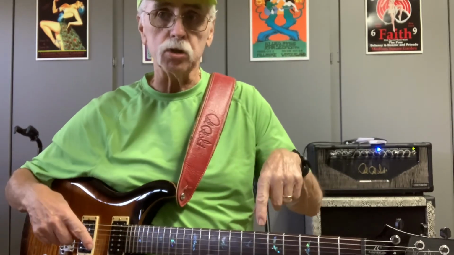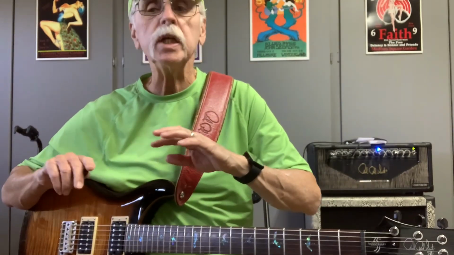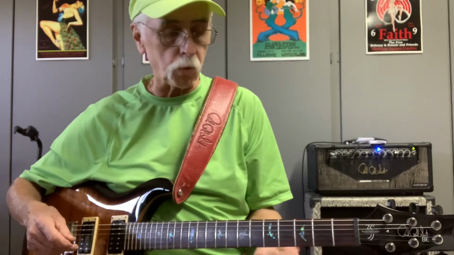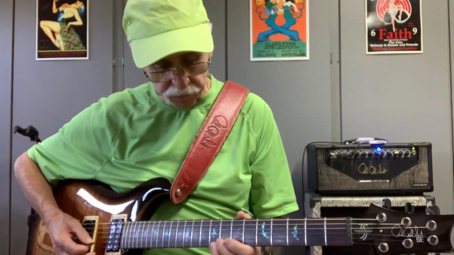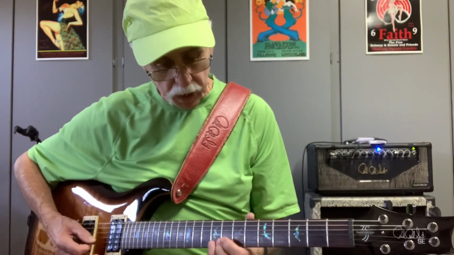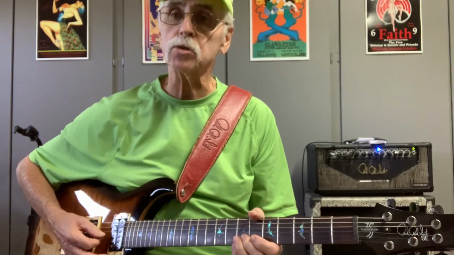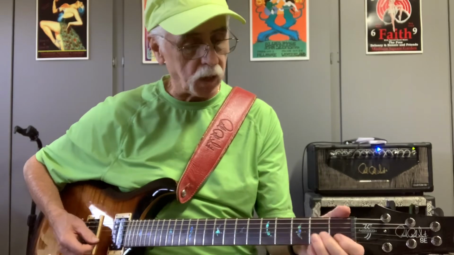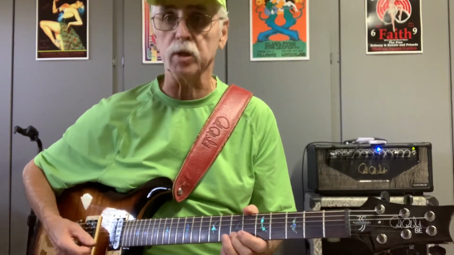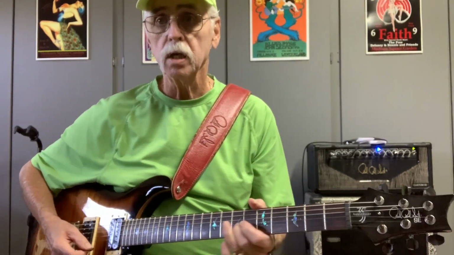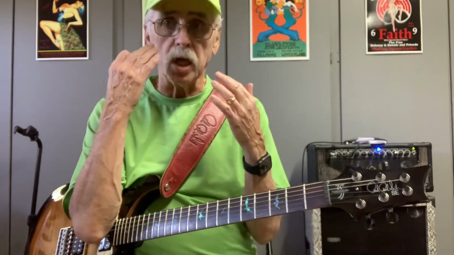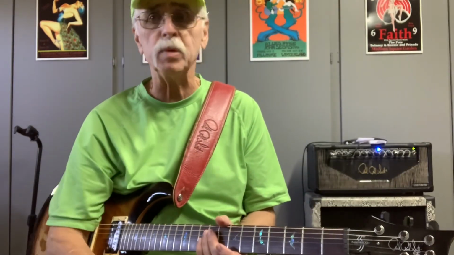Okay, so the next step I would do: you need to internalize where all these notes are. Then you don't need to think about it anymore. You'll just know where they are. You want to be able to find, let's say, the F sharp note on the B string and be able to go right there without counting all the way up to F sharp on the B string. So you need to memorize it, and then internalize it, and you won't even be thinking about it.